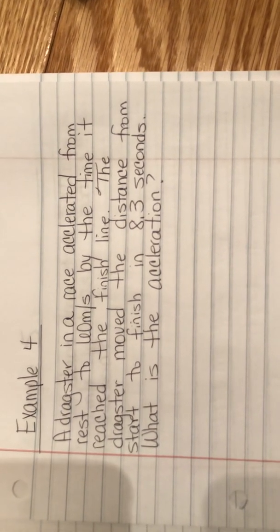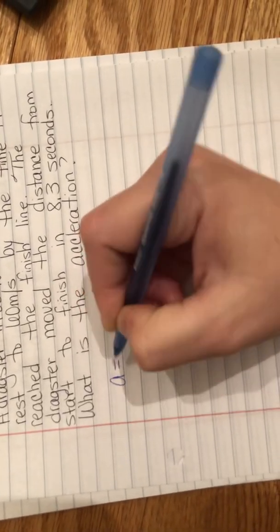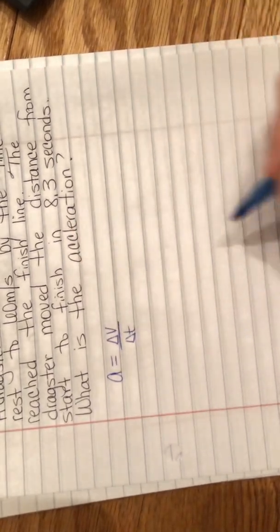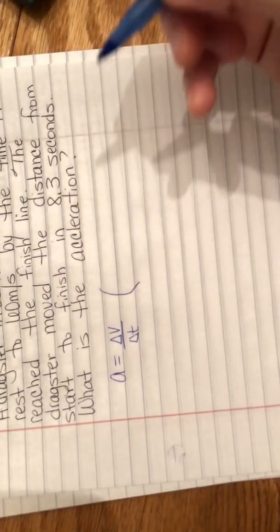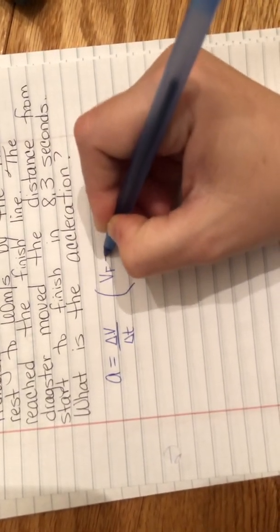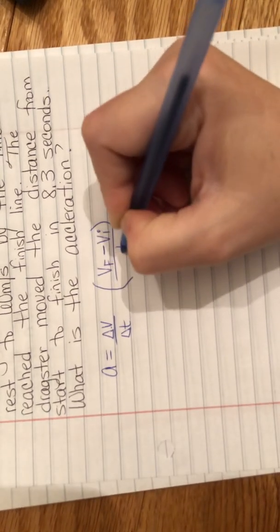What is the acceleration? Okay, same formula. I go right here and I say A equals change in V over change in T. Again, at this point, y'all should be like, I know what she's doing. Change in V means VF minus VI over T.